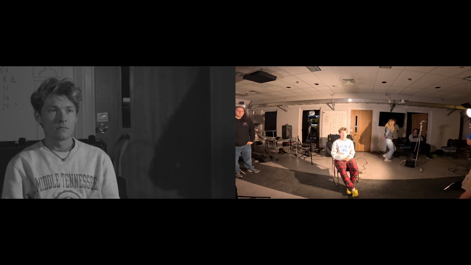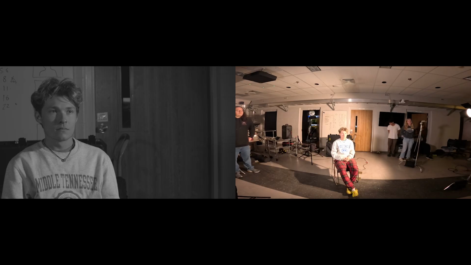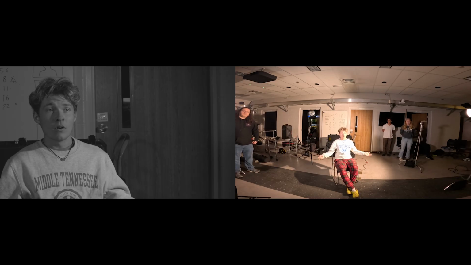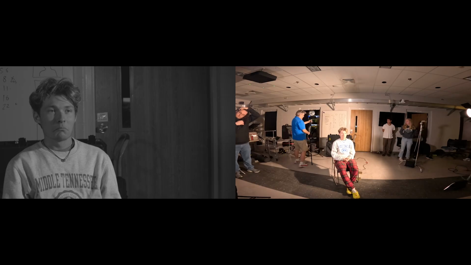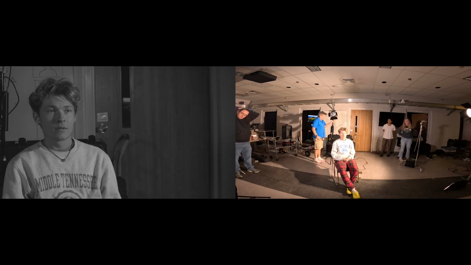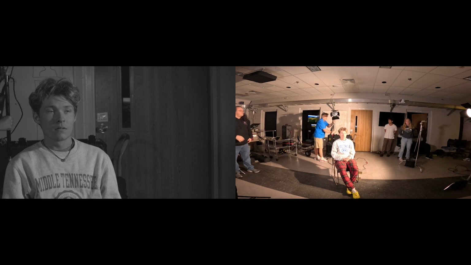The function of the backlight is usually to cut our subject out from the background, to create a halo of light that suggests a separation between our subject and whatever is behind them. Now, if I were to do a regular backlight in this setup, it would be directly behind Chris.